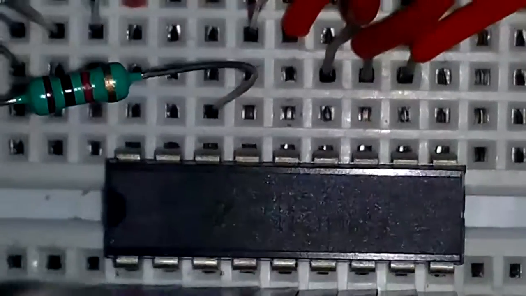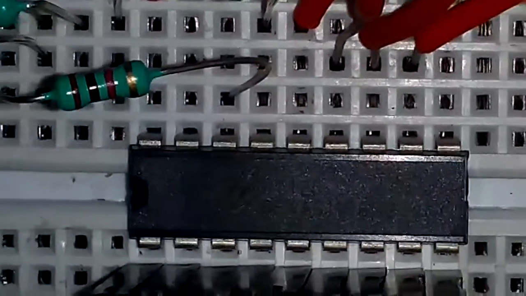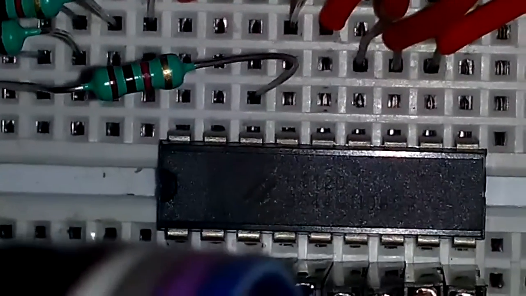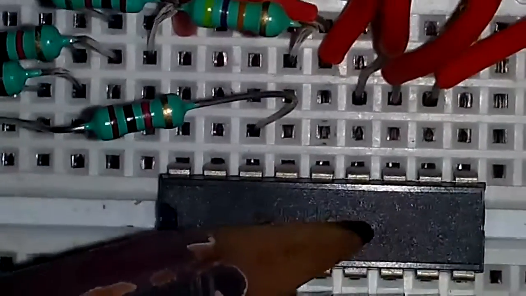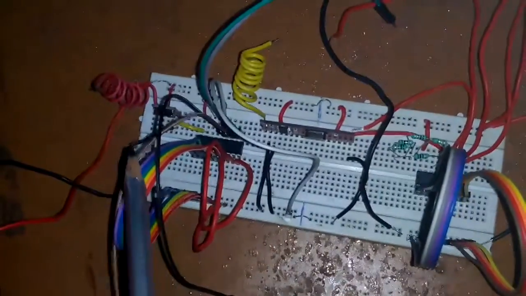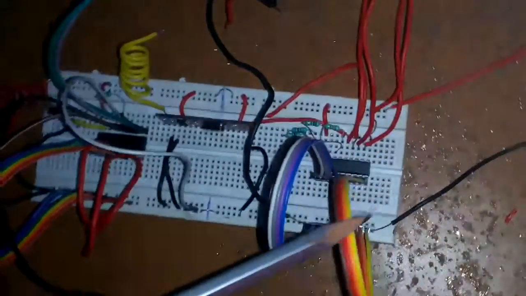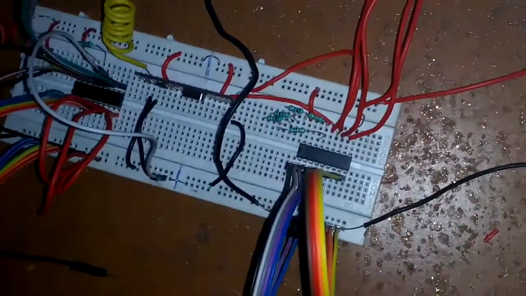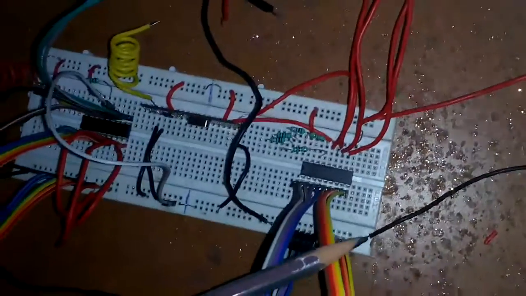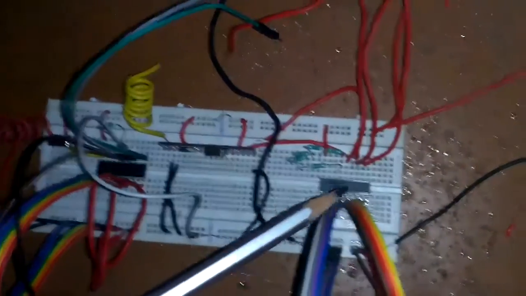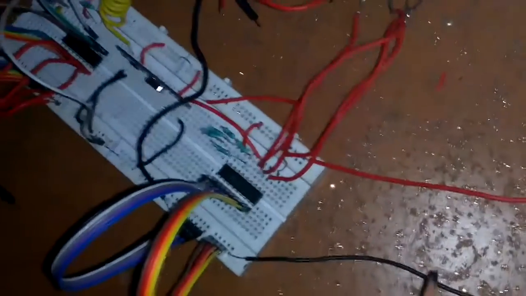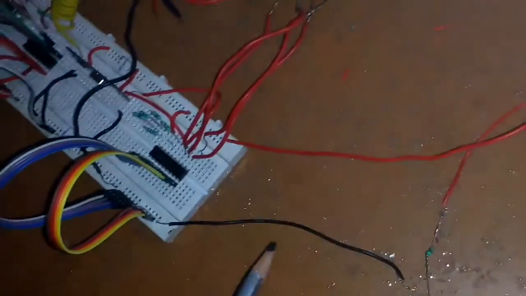This is our decoder IC, HT12D. D stands for decoder. As I did here, we are grounding one side, and now the other side of the encoder is also grounded, as we don't require any address, we just require data. So the whole circuit is explained.